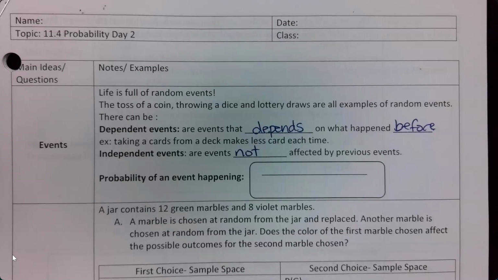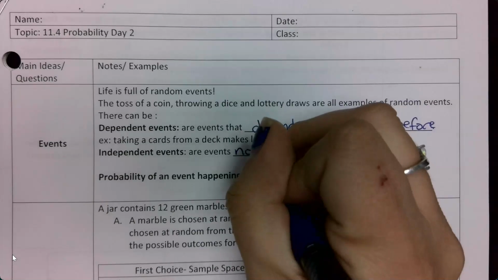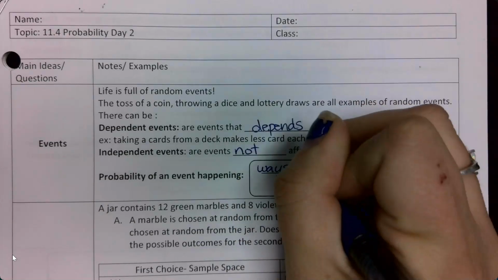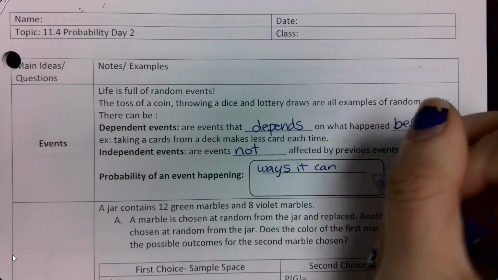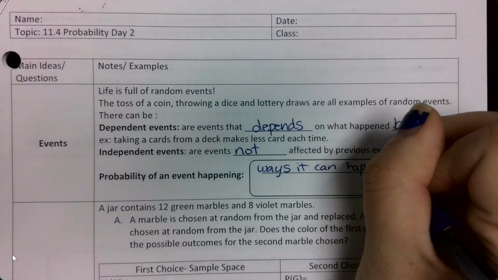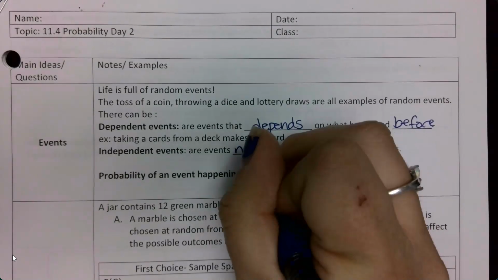So the probability of an event happening is found by taking the ways it can happen and dividing by the total number of outcomes.